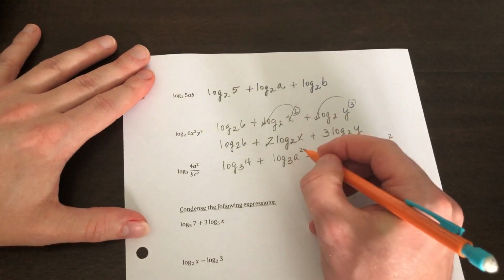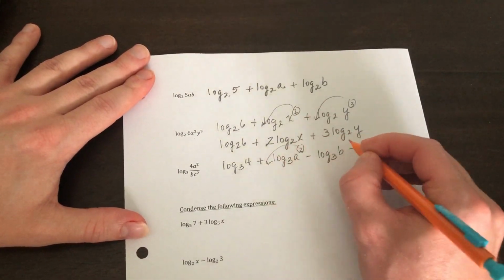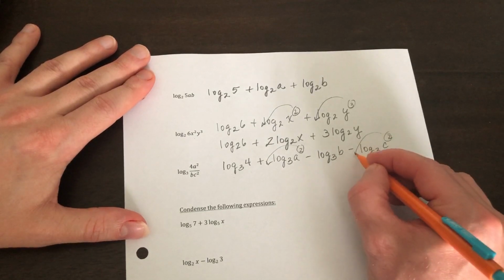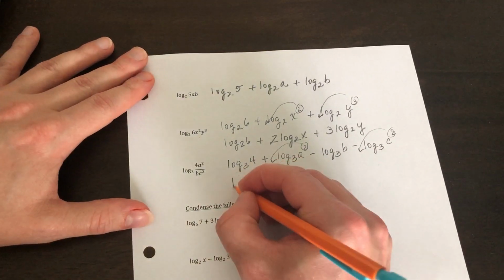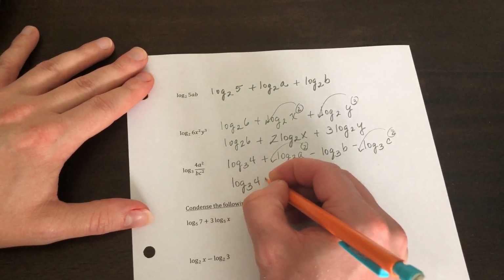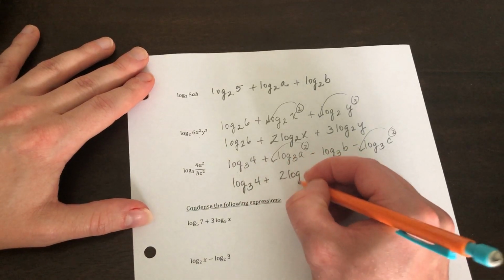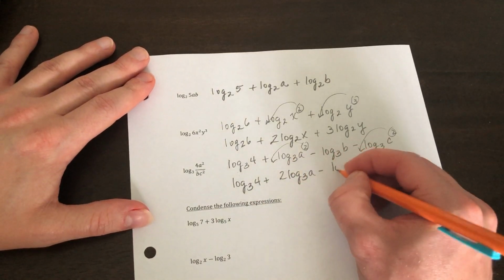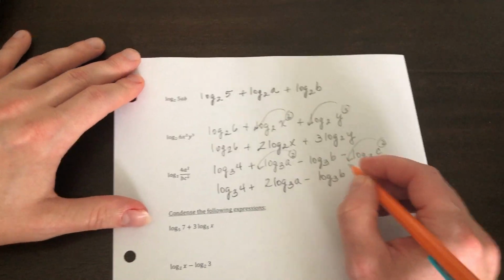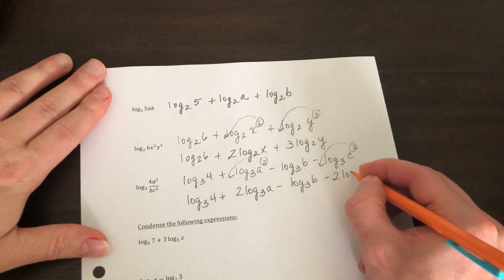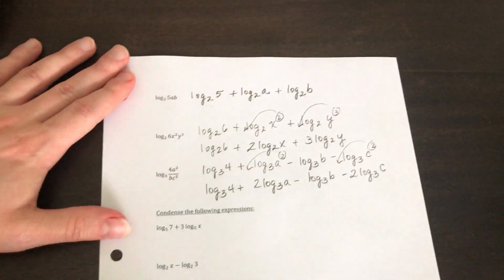Now we're going to take these exponents and we're going to drop them in front like that. So we get log 3 of 4 plus 2 log 3 of a minus log 3 of b minus 2 log 3 of c.